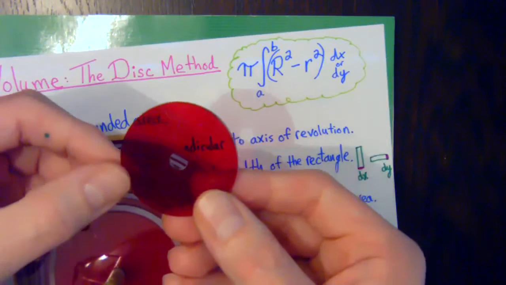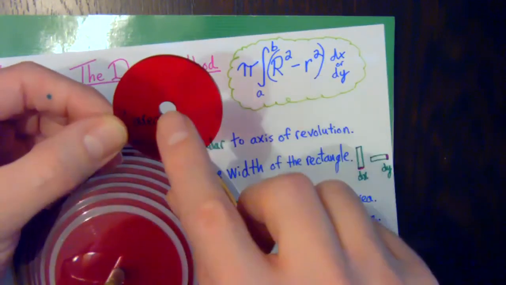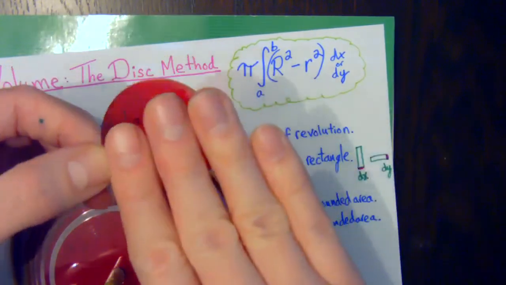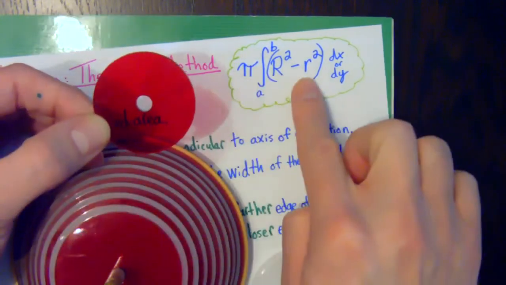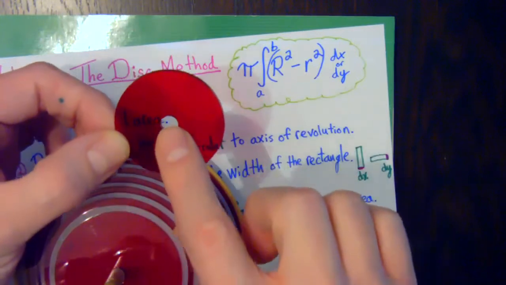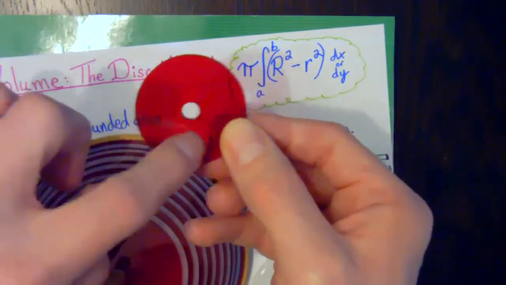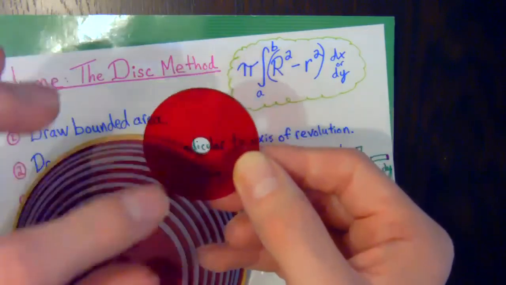And so if you have a hole in the thing, we want to subtract that out. And so if we do pi times the capital R squared, it gives me the area of this whole thing. Pi times that little r squared gives me the area of the hole if there's a hole in the graph. And so when I subtract that out, it'll give me just the area of this outside piece, right? And so that's just areas.